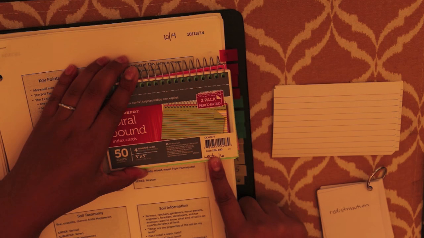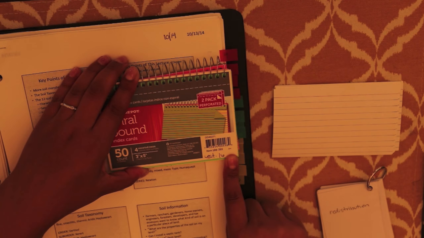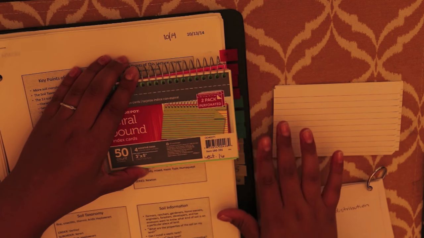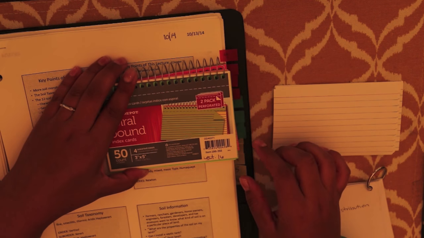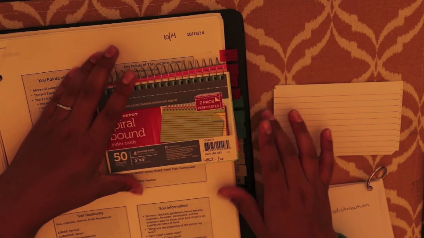And this is really helpful. So say you're taking your first midterm and you're covering lectures 1 through 8, you can keep those all together and then not add in more flashcards that you made for other lectures, and you're only studying the stuff you actually are going to be tested on.